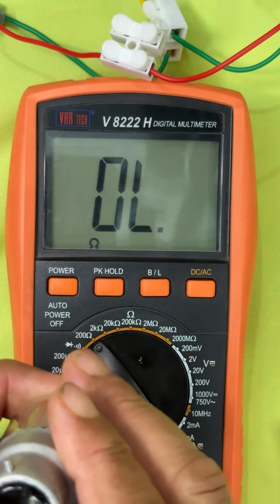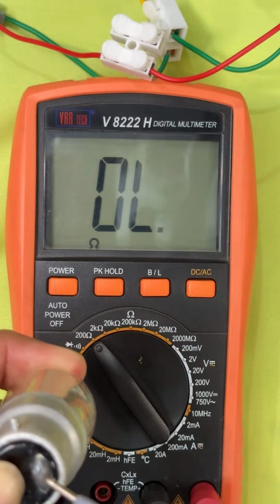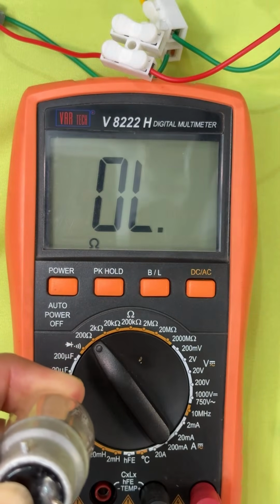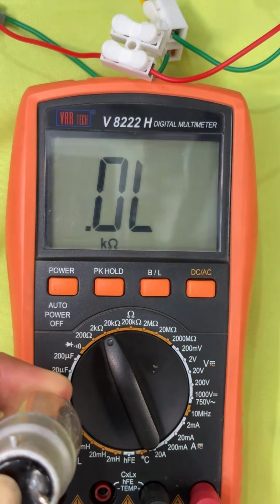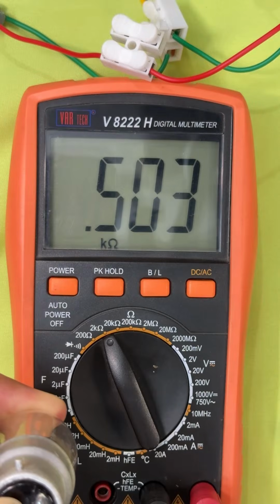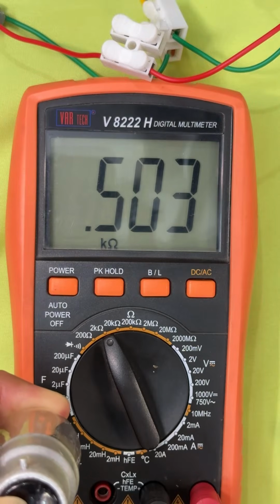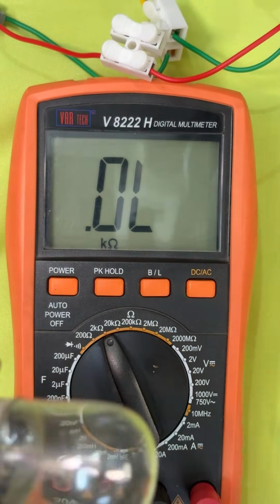Let me hold it properly, then only I can measure it perfectly. Resistance value is increasing, I think. In the range of kilo ohm, this is 0.503 kilo ohm. That means it is very high resistance.